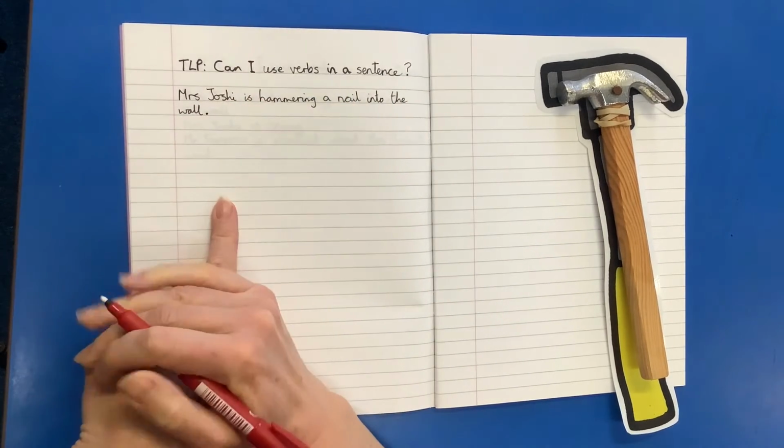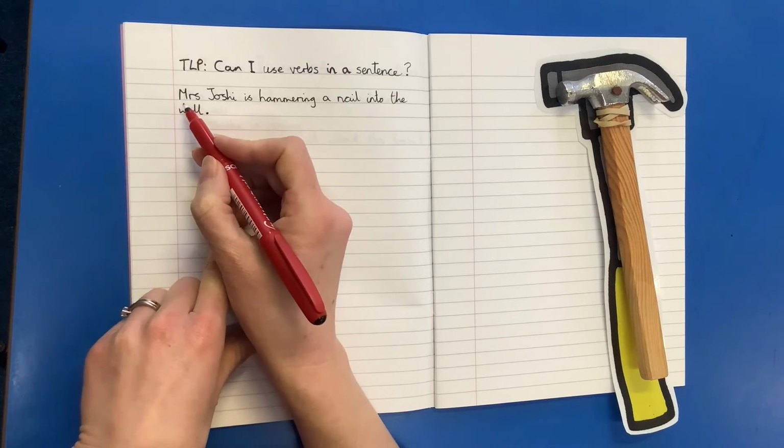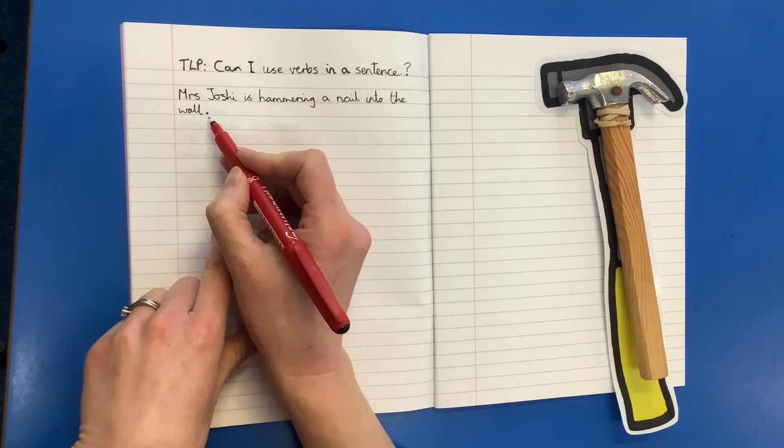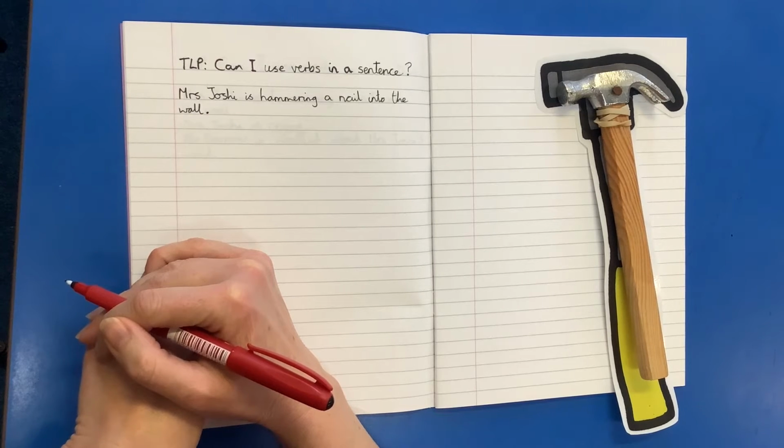Full stop. So I need to check if I have a sentence here. Firstly, does it start with a capital letter? Yes, it does. Does it end with a full stop, a question mark or an exclamation mark? Yes, it does. But my third test is, does it have a verb in my sentence? Does it have a doing or a being word?